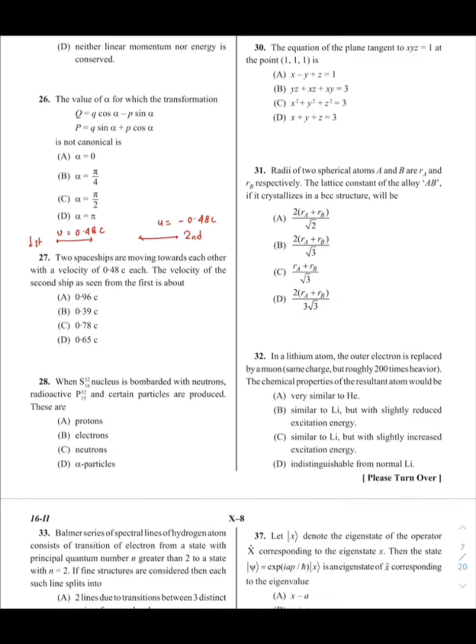Now we use the addition formula of relativistic velocity. So the velocity of the second ship as seen from the first, u prime, is given by u minus v divided by 1 minus uv. Here we have used c equal to 1. So this is equal to minus 0.48 divided by 1 plus 0.48 whole squared. If you calculate it, this would be minus 0.78. So option C is the correct answer.